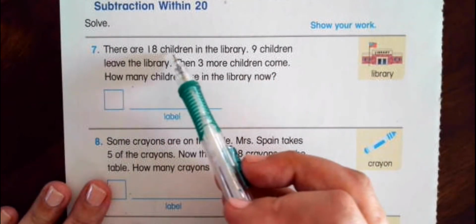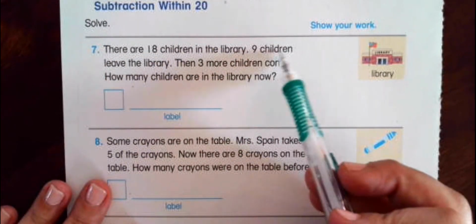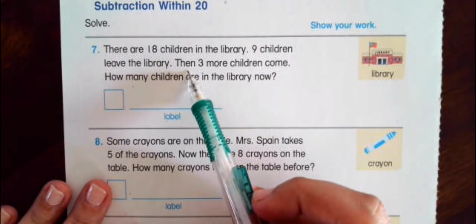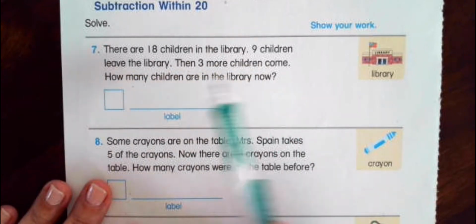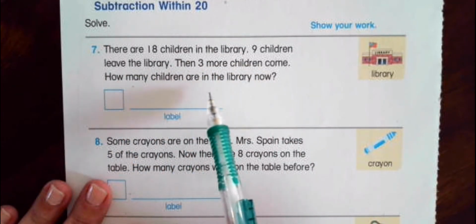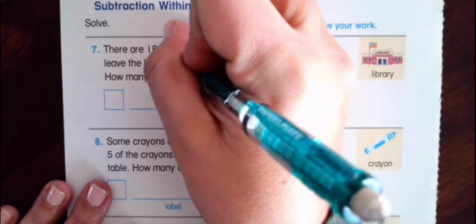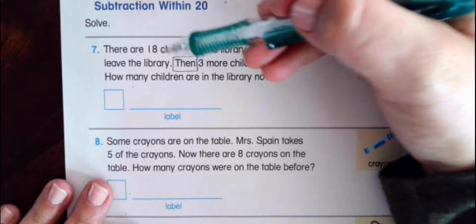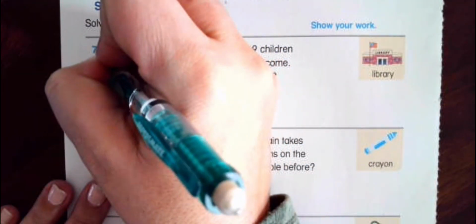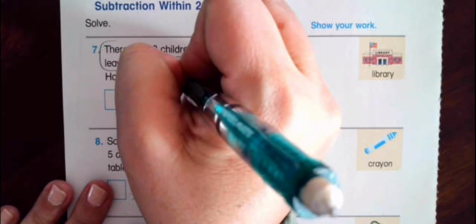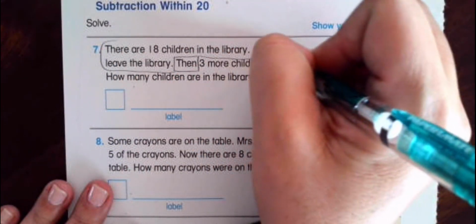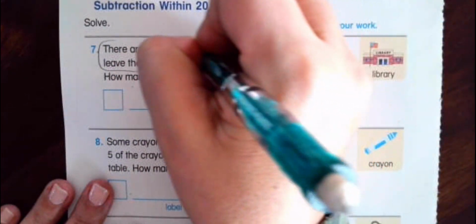It says there are 18 children in the library. 9 children leave the library. Then 3 more children come. How many children are in the library now? So a lot of times when we see the word then, it can be a 2-step problem, especially if we've already seen 2 numbers. So I know that this is the first step in my problem, right?